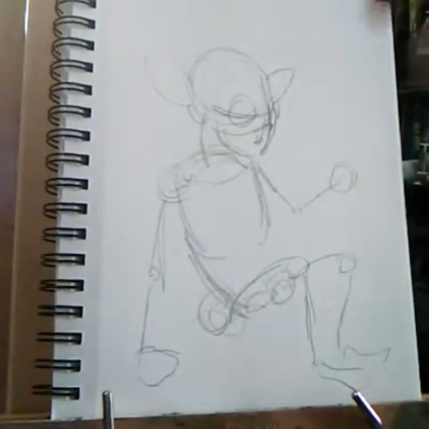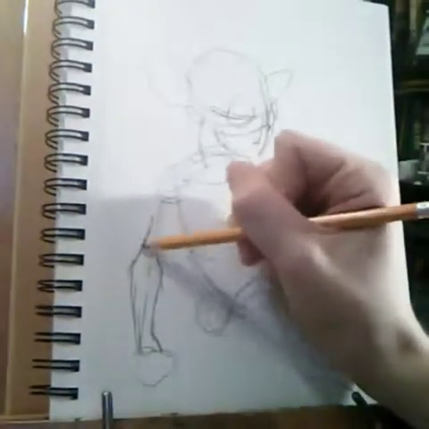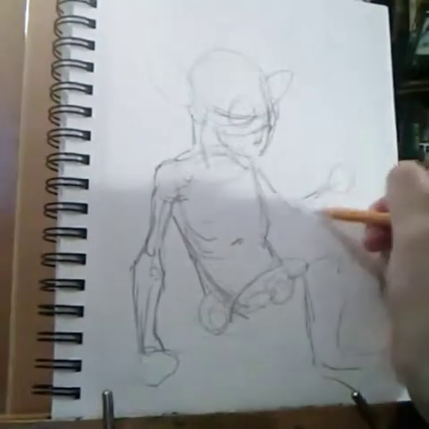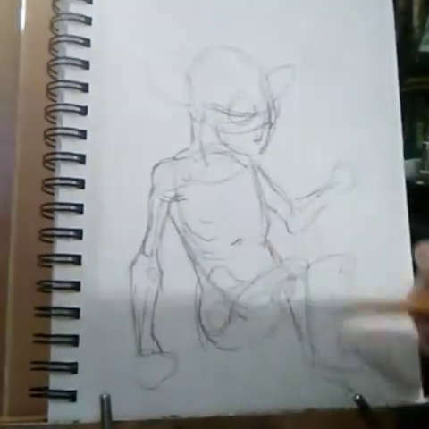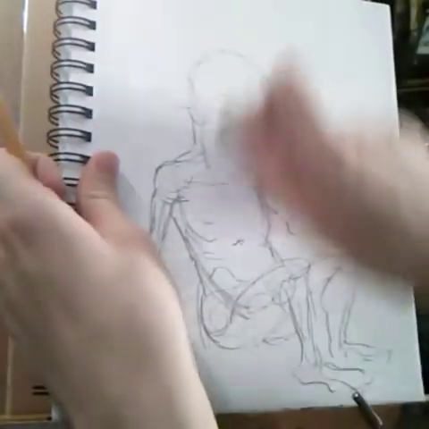Alright, we got the basic skeleton anatomy. Let's fill in some muscle. Alright, let's erase some of this and work on the finer details.